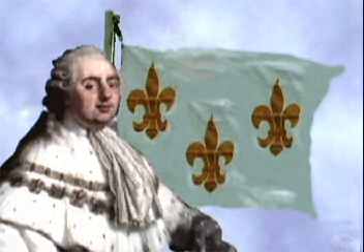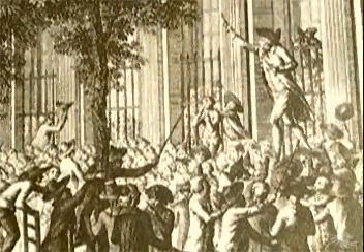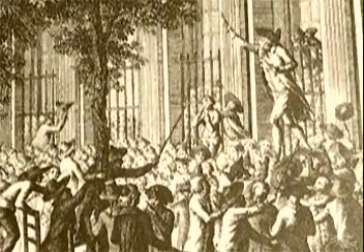On July 12, 1789, impassioned speeches were delivered in the streets of Paris, warning that the king was planning to wipe out the National Assembly, and they demanded that strong action be taken to protect France's new government.